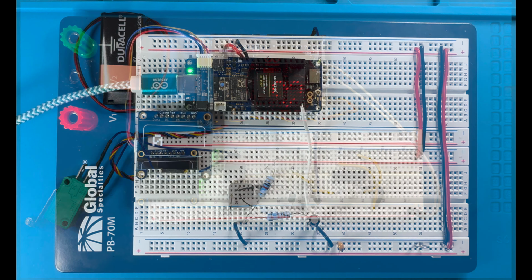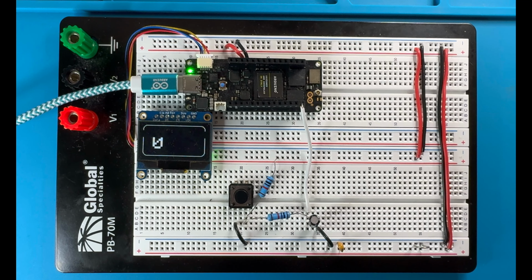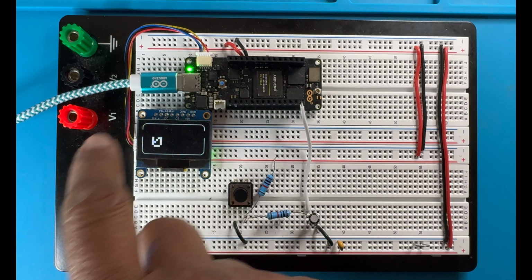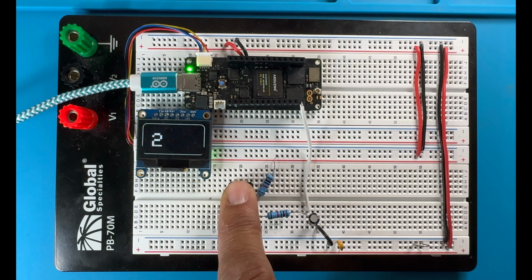Excellent. Here we'll demonstrate a debounced circuit without a Schmitt trigger on a 3.3 volt board, the H7. 1, 2, 3, 4, 5, 6, 7, 8, 9, 10, 11, 12, 13, 14, 15, 16, 17, 18, 19, 20. Then 1 through 10 again.